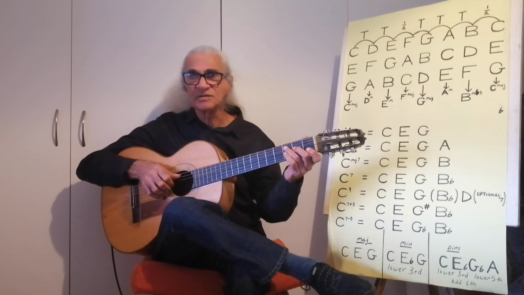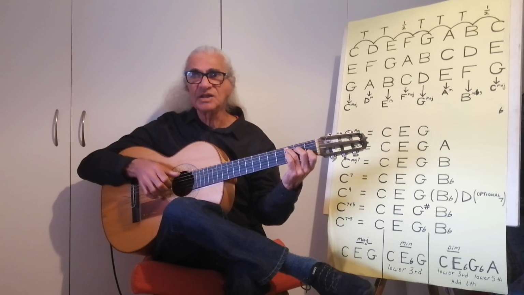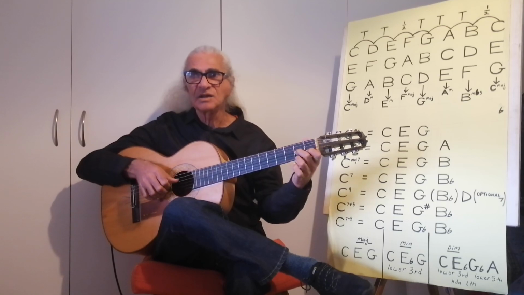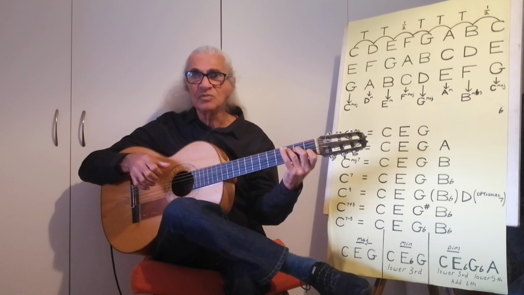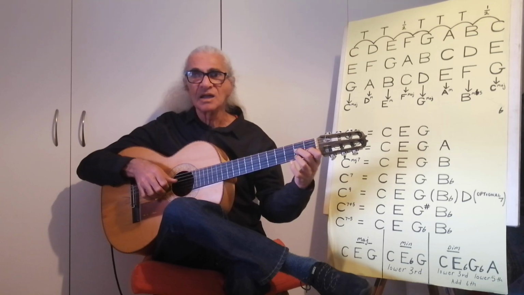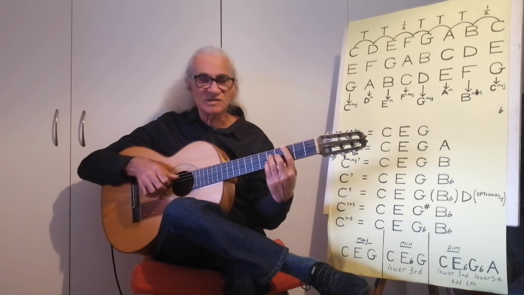So for instance, if you take this chord progression, C, A7, D7, G7, instead of playing the root bass each time, which is C, A, D, G, you could do this.